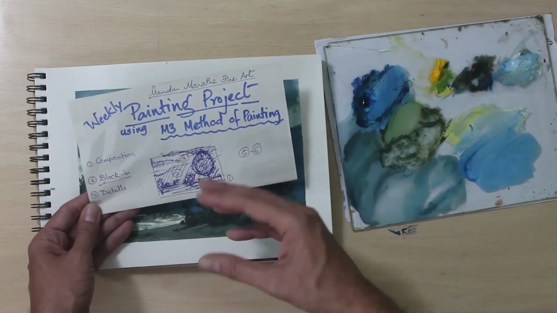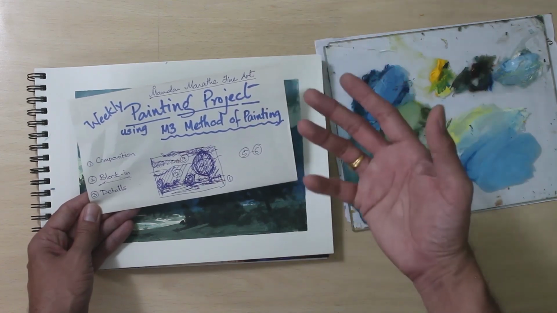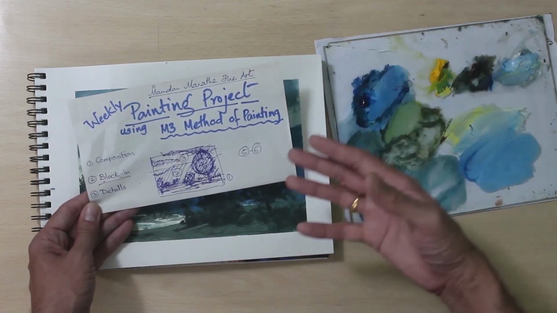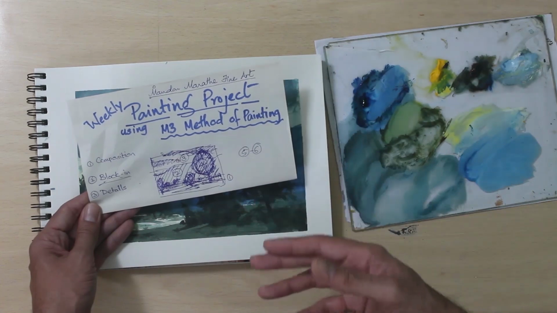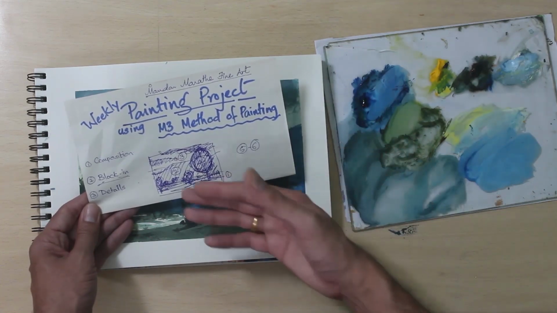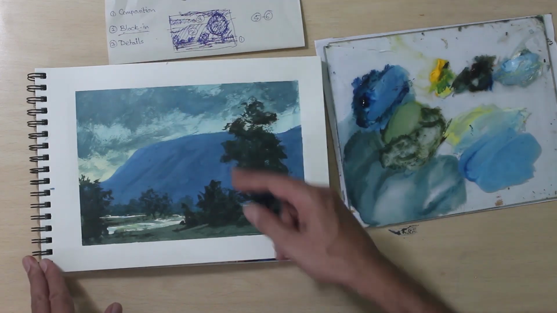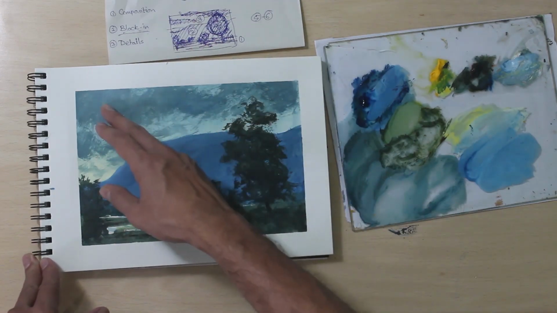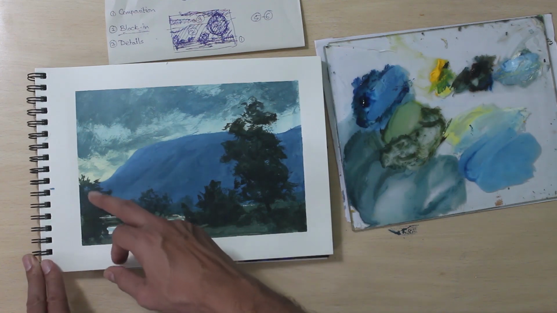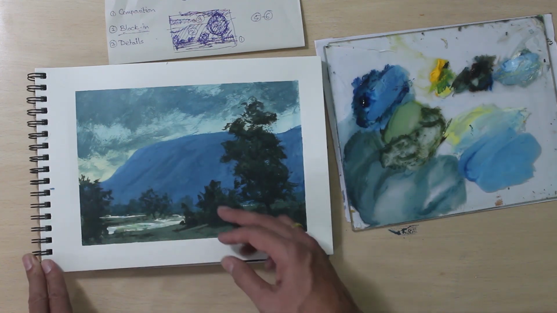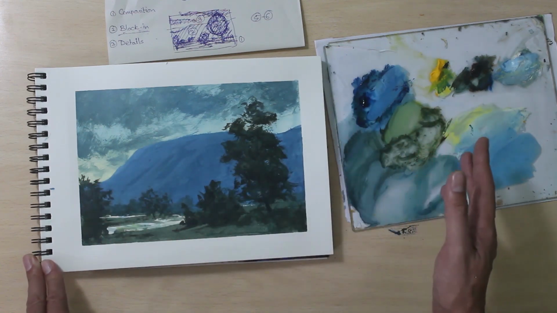If you have too many small shapes of different values and colors, it kind of overwhelms the viewer and complicates the scene, which I didn't want to happen. And in the detail step, I added details like the clouds and finer details to this tree and things like that to complete the painting.